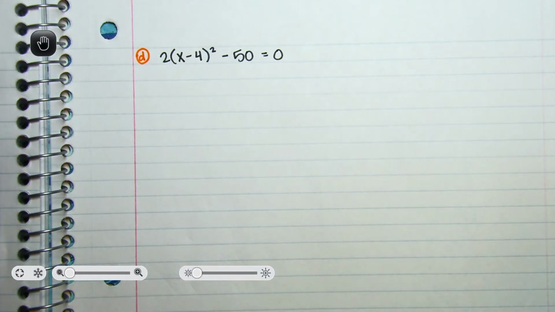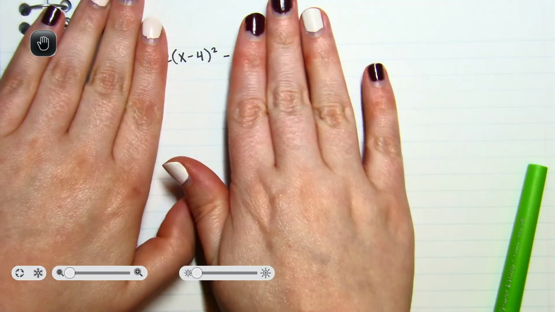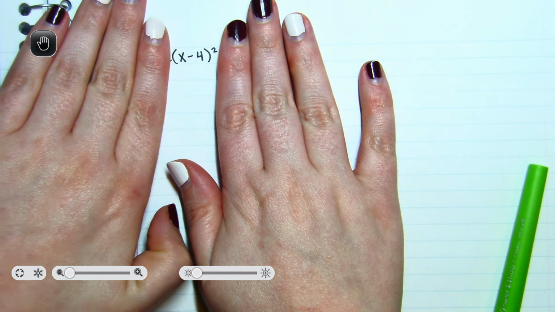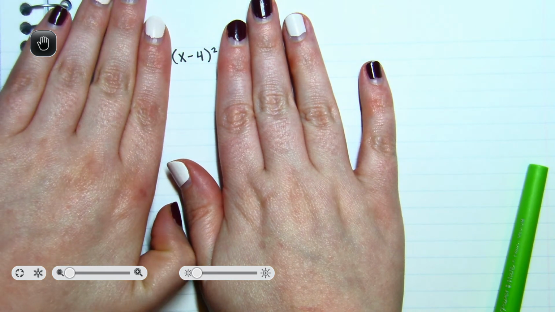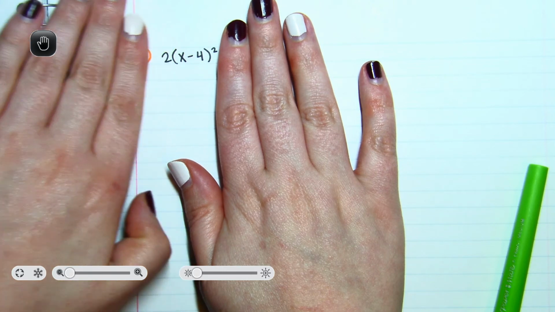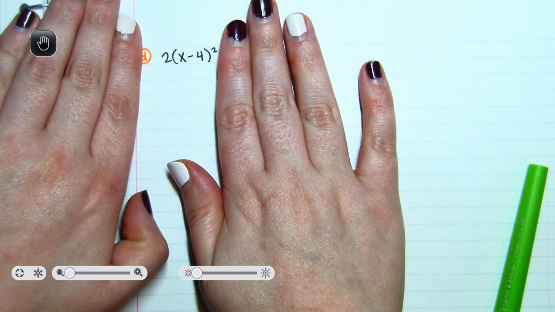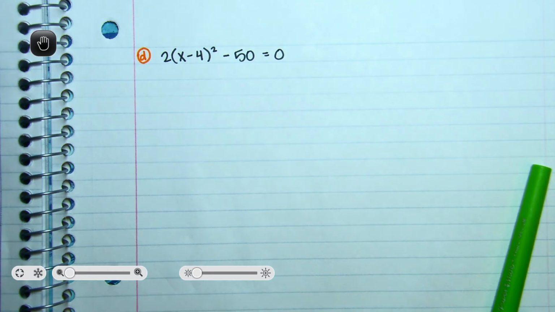Let's look at another example. So this one has a lot more stuff going on with it. We have stuff multiplied, we have parentheses, we have stuff subtracted, lots of different things going on. So for this problem, my squared term is this whole thing. My goal is to get this thing by itself, which means I need to get rid of the 2 that's multiplied out in front and the 50 that is subtracted.